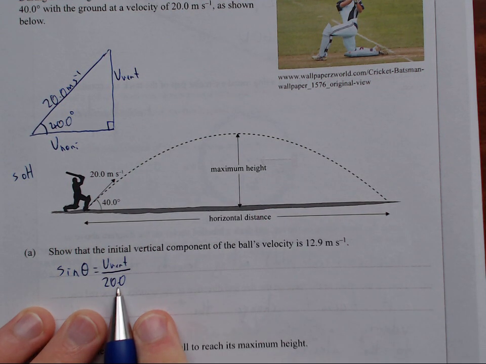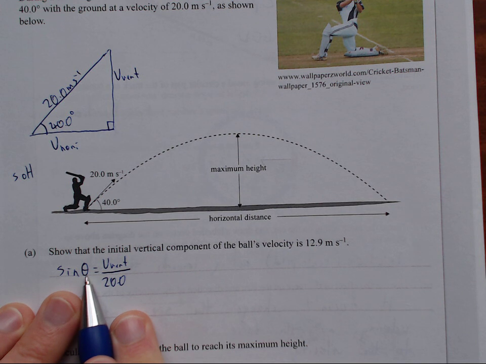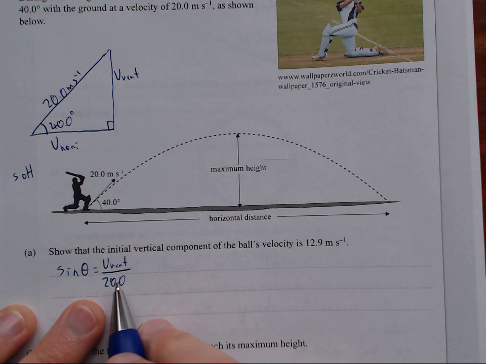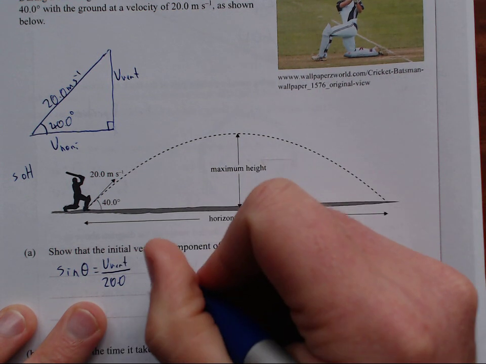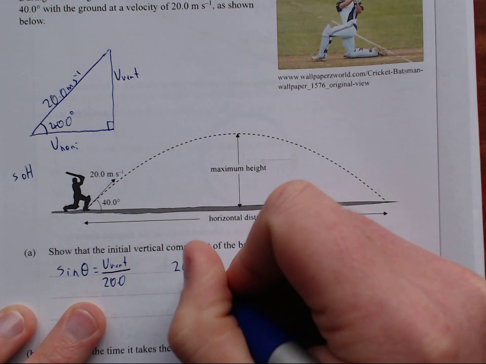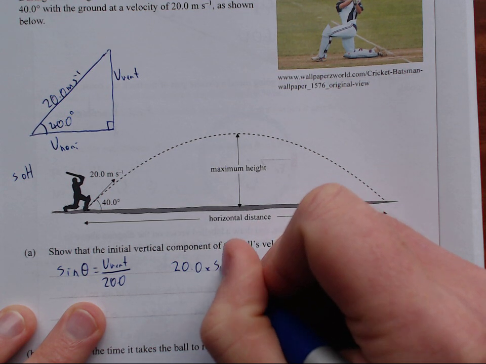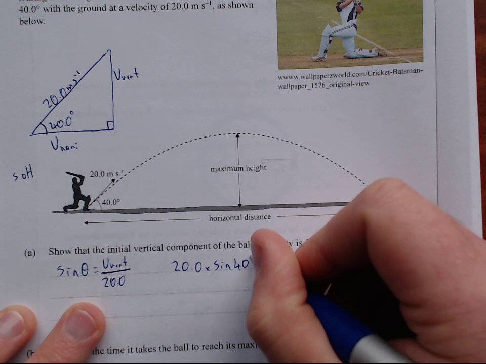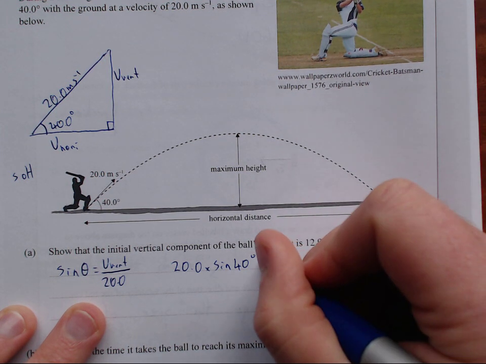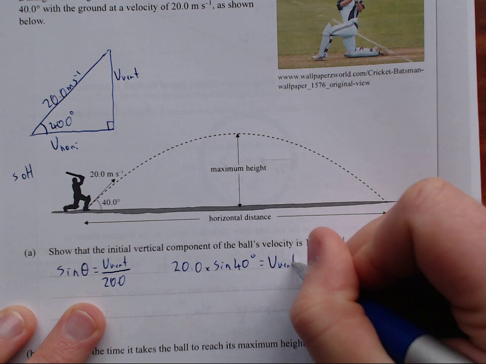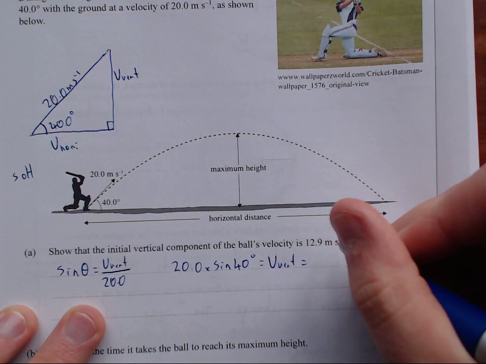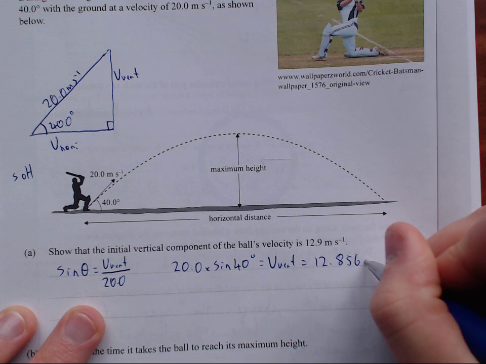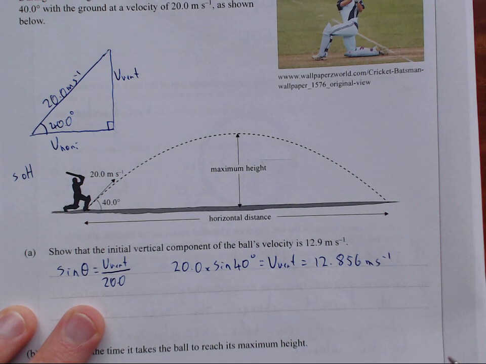Right, so if I do a little bit of rearranging, because I should have put the angle in but I didn't. We're trying to find out what v vertical is, but if we times both sides by 20, I'm going to have 20 times sine 40 degrees equals v vert, which is the velocity vertical, and if you calculate that through, you get 12.856 meters per second.